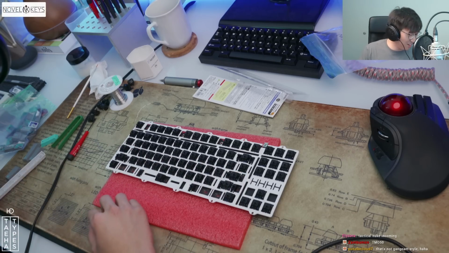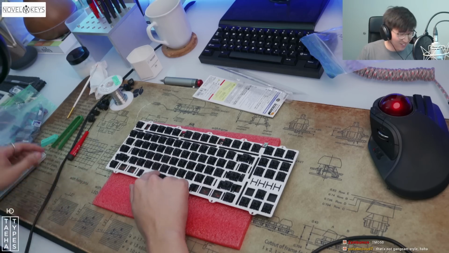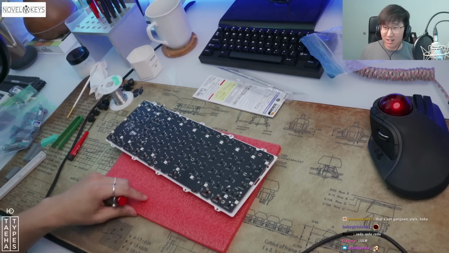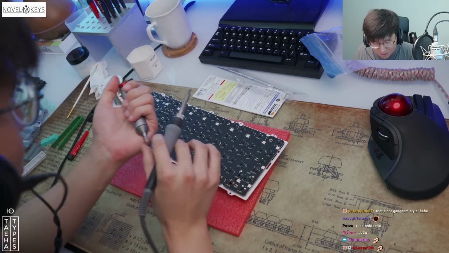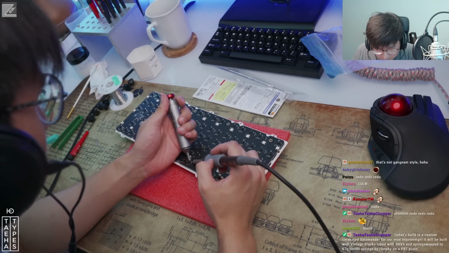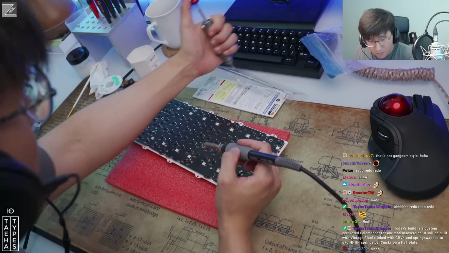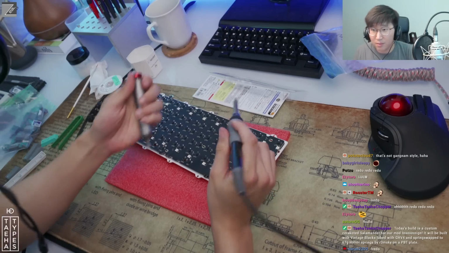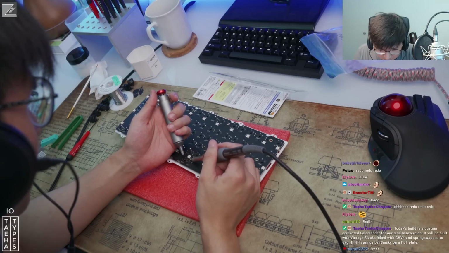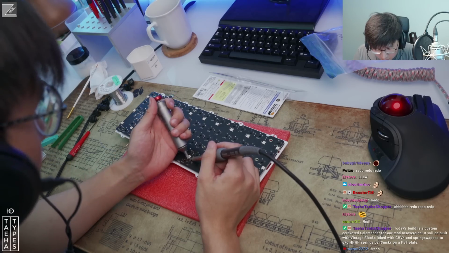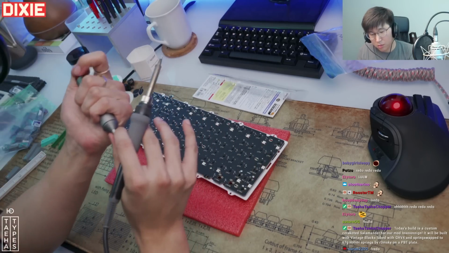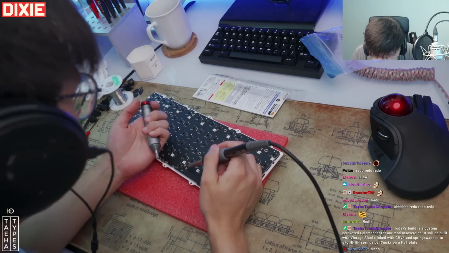I put the spacebar in the wrong slot. How did that move to there? GG. Gotta pull out the spacebar switch. This one's not done properly.